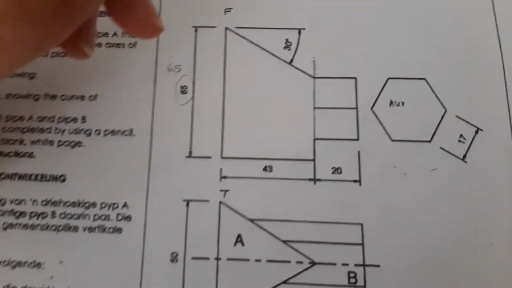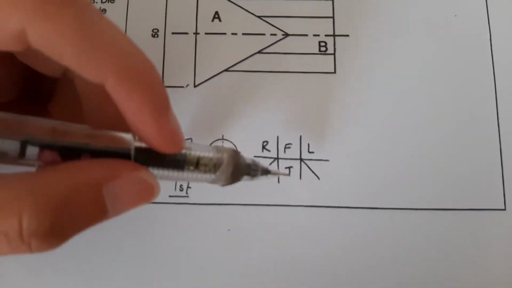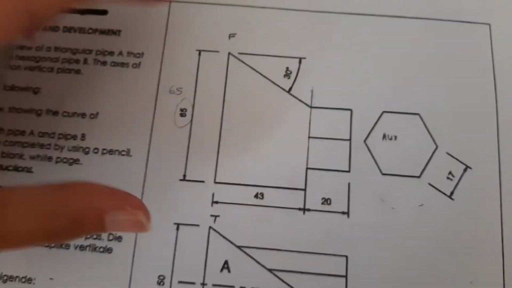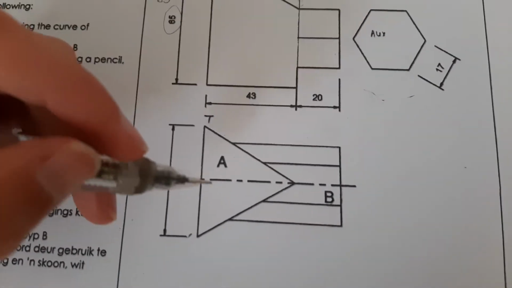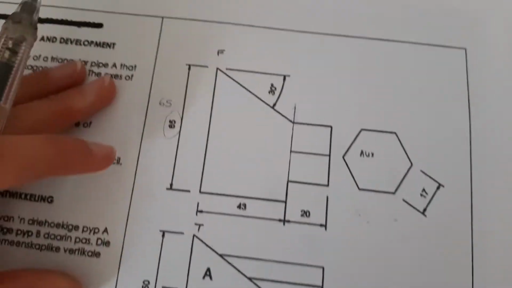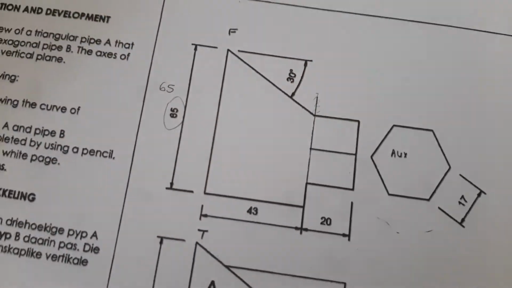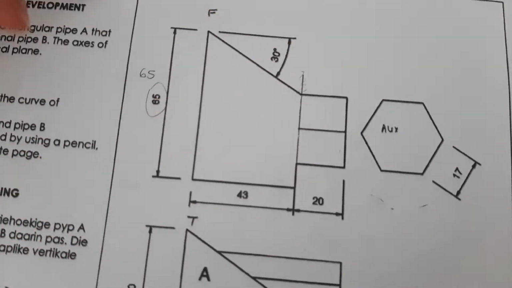Okay, first of all, what you need to know, this is first angle orthographic projection. That means your front is on the top, your top is on the bottom, your left is on the right, and the right is on the left. So this will be your front view, and this will be your top view. Now they tell you that they've given you a complete top view, so you know that this is a complete view. And they tell you that you need to complete the front view by showing the curve of interpenetration. So we're going to start off by just drawing this outline over here.